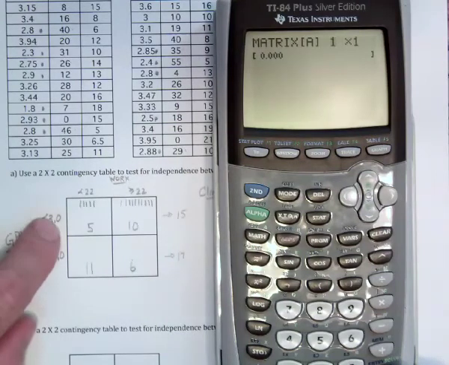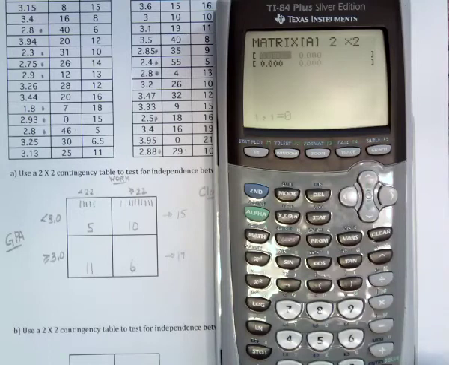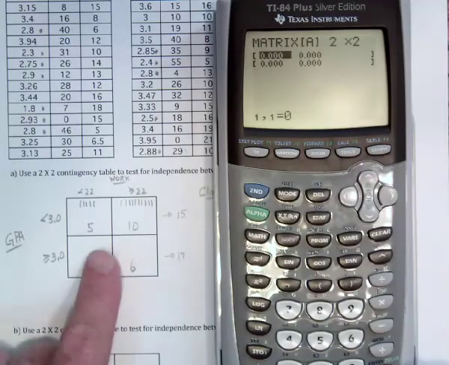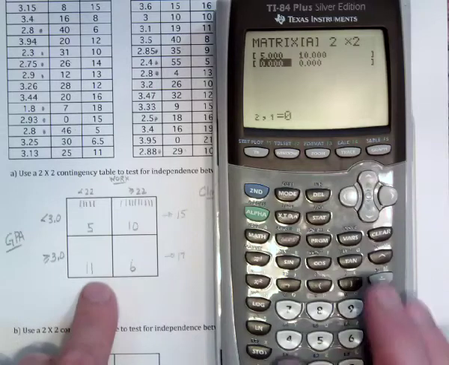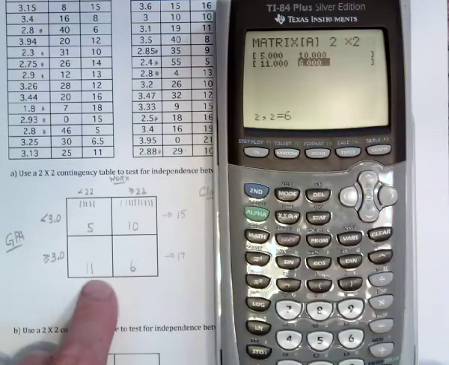And this matrix has 2 rows and 2 columns, so that's 2 by 2. And then enter this data. So you just hit enter each time. There we go. All right, now we're done with the matrix part.